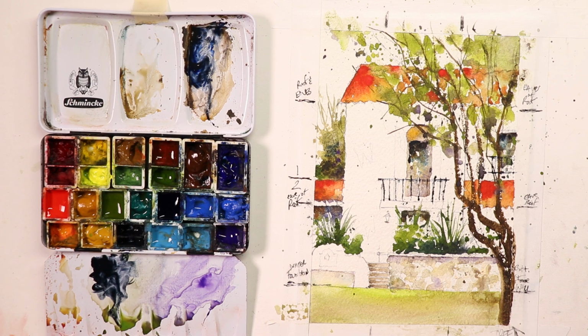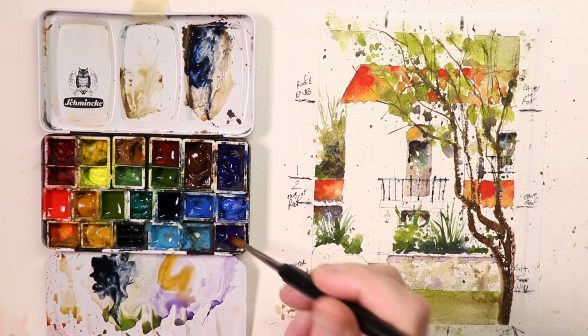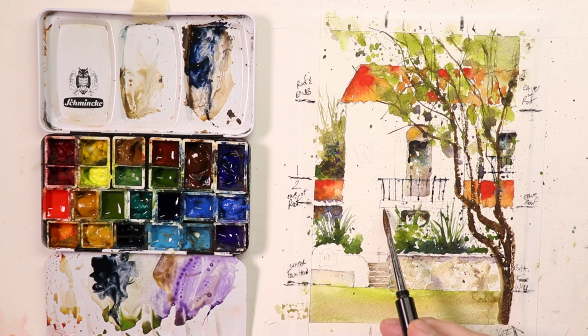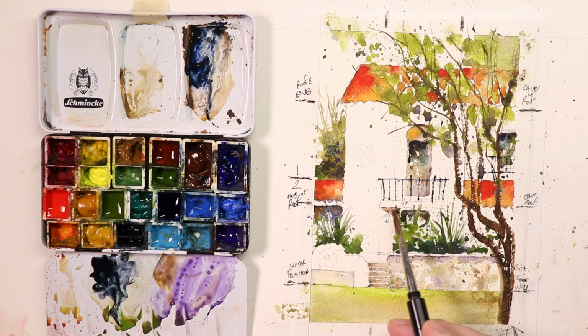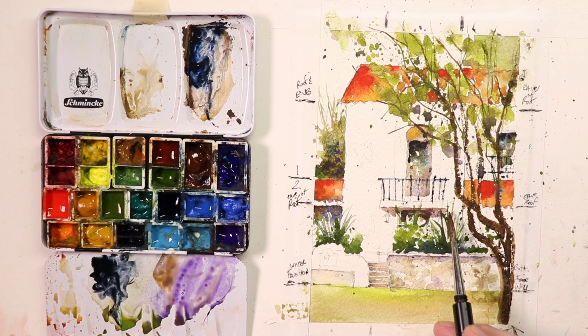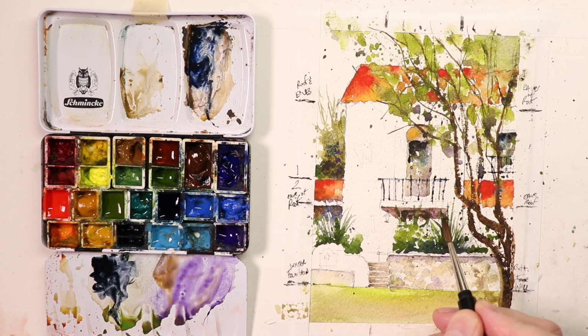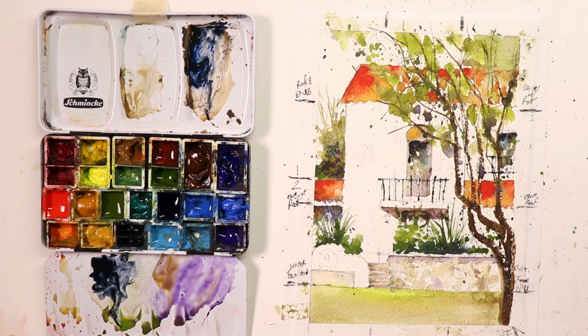Let's go with some shadowing under the balcony here. Okay, shadowing under the balcony.